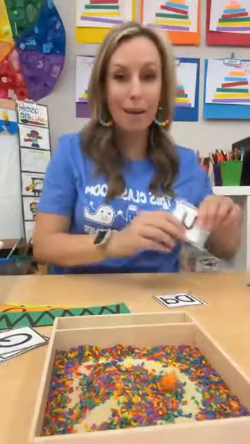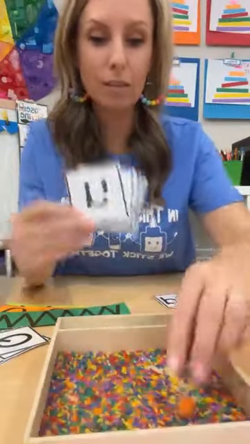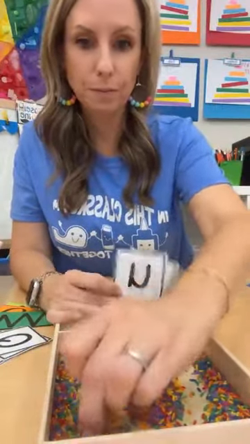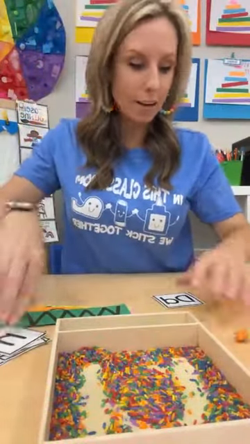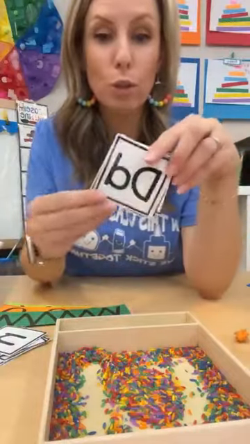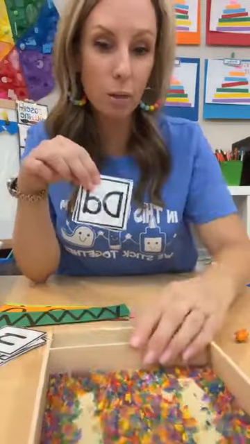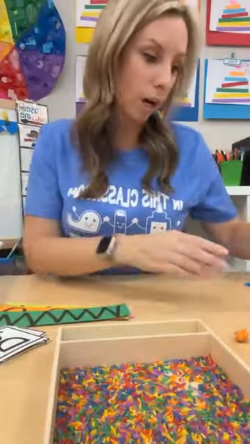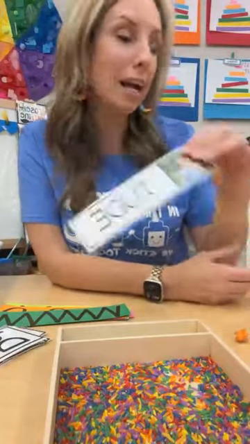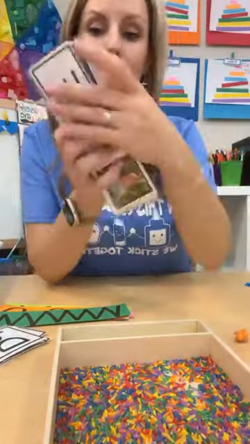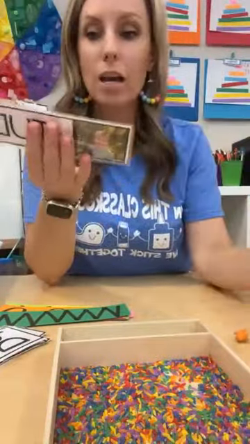The next group may focus on lowercase letters. And then some kiddos may be able to do the uppercase and the lowercase. Or you may want to work on student names. And I always have my student name cards. I make them every year, and I make them the same way.